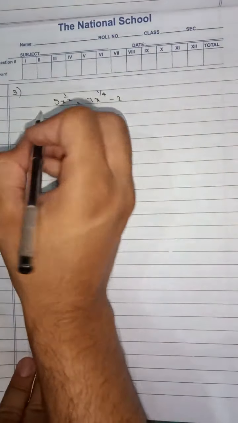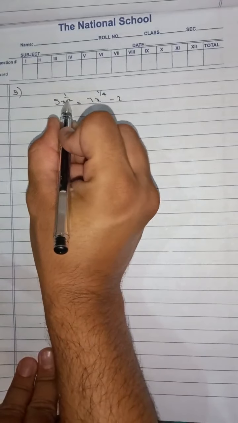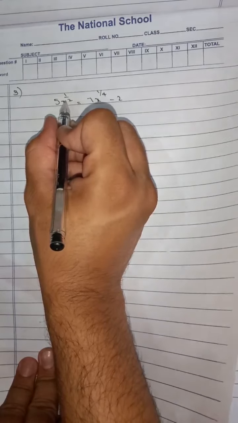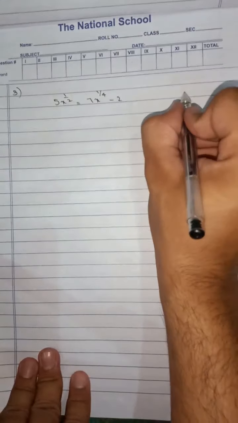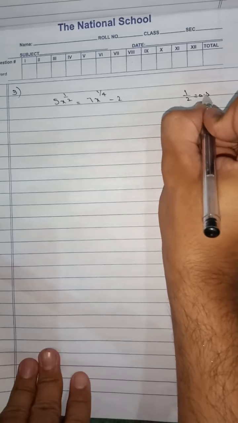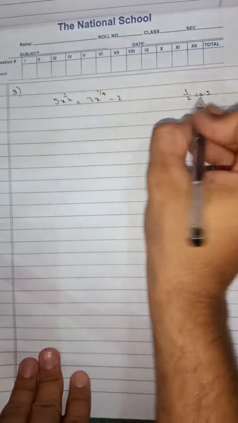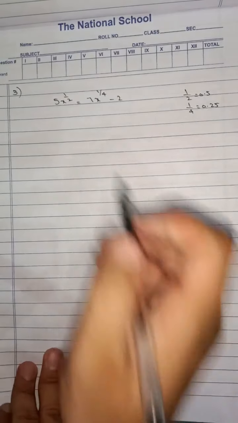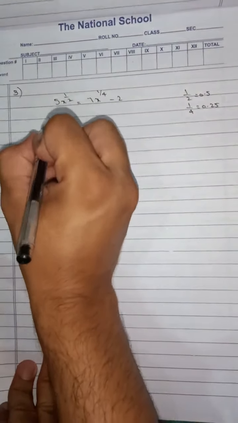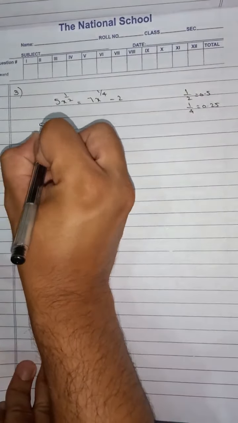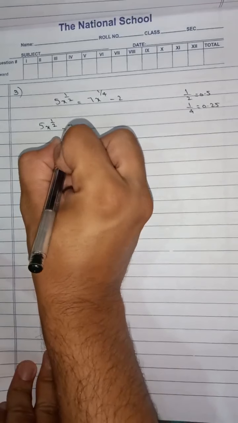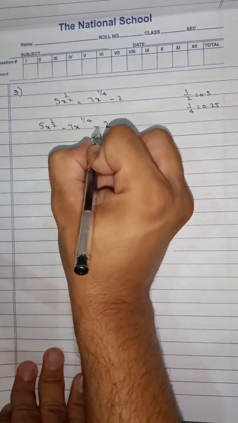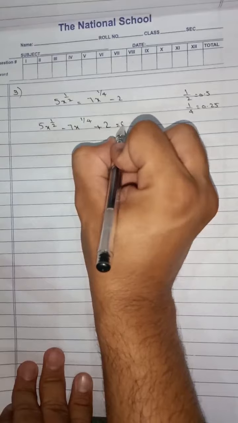See this, which power is greater? 5x^(1/2) means 5x^0.5, as 1 by 2 equals 0.5, and 7x^(1/4), 1 divided by 4 means 0.25. So first we'll arrange this: maximum power, least power, and 0 power. It will be positive and come to the left hand side equal to 0.